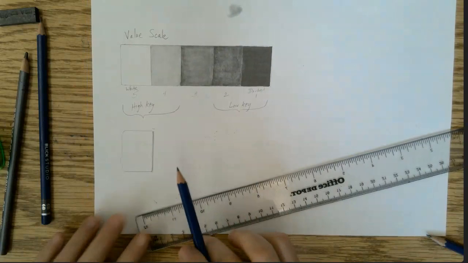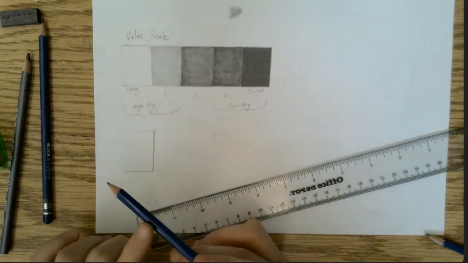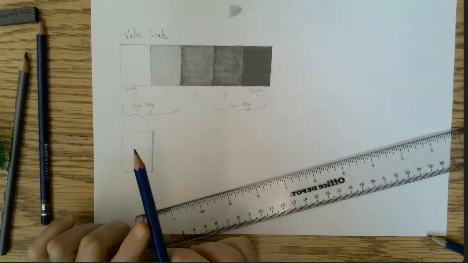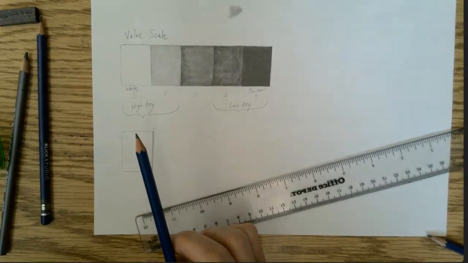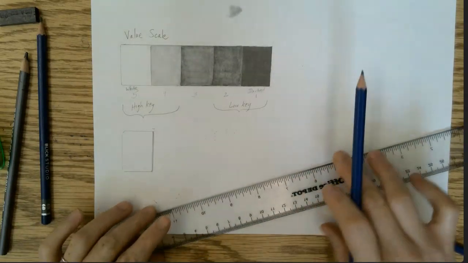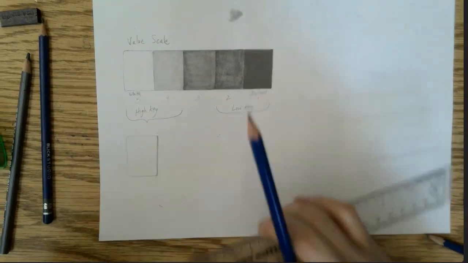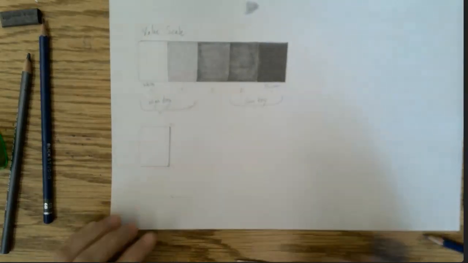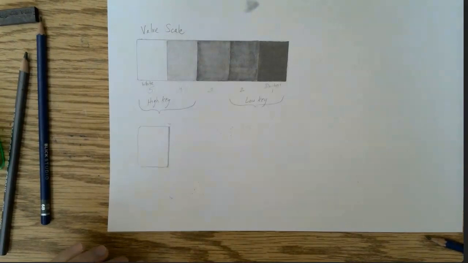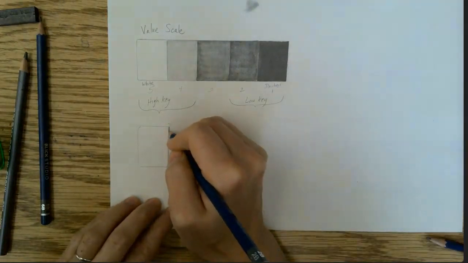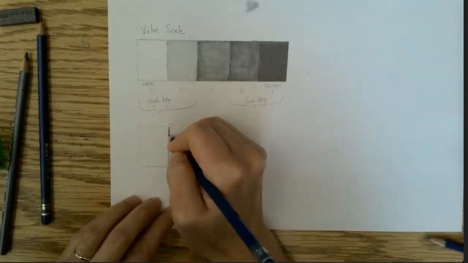While I was off camera, I also sharpened my pencil. I'm going to do this pretty much only with my number 2 pencil, my 2B pencil, so my medium tone. I might vary that and maybe use a couple others too, but that's mainly what I'm going to use. So which pencil you choose is up to you. So here I'm going to start along the edge that I want to have be the darkest.